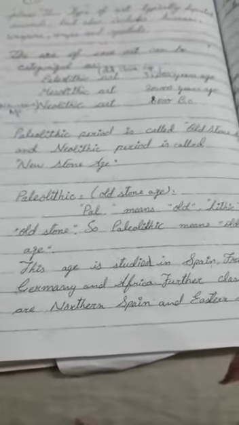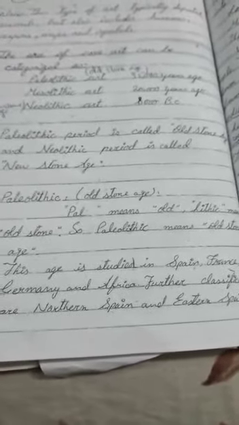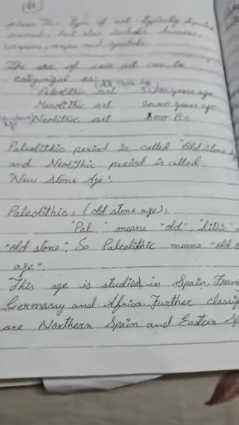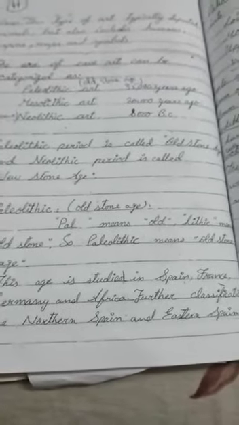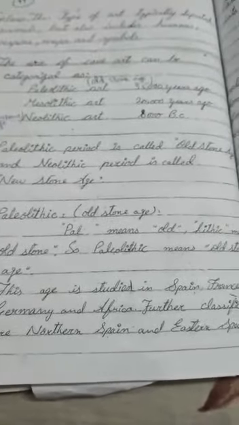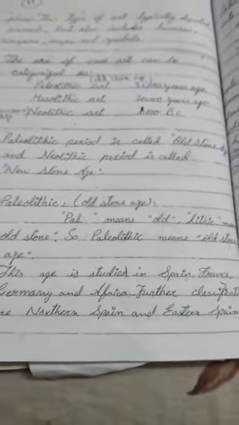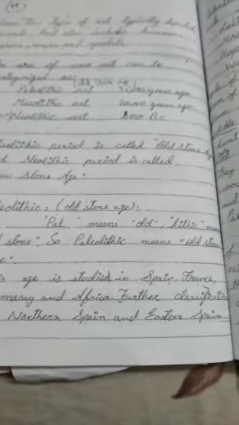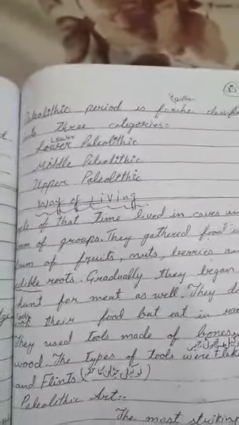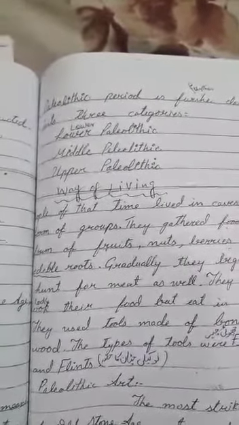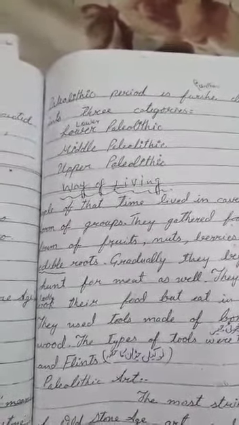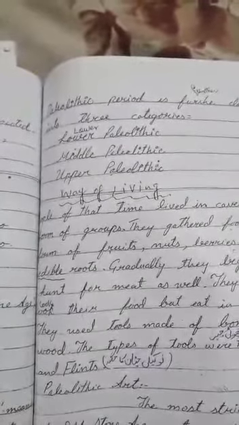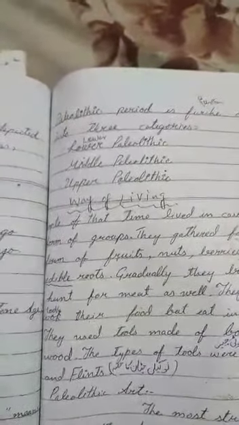Pal means old and lithic means stone. So, Paleolithic means Old Stone Age. This age is studied in Spain, France, Germany, and Africa, further classified into northern Spain and eastern Spain. The Paleolithic period is divided into three categories: Lower Paleolithic, Middle Paleolithic, and Upper Paleolithic.